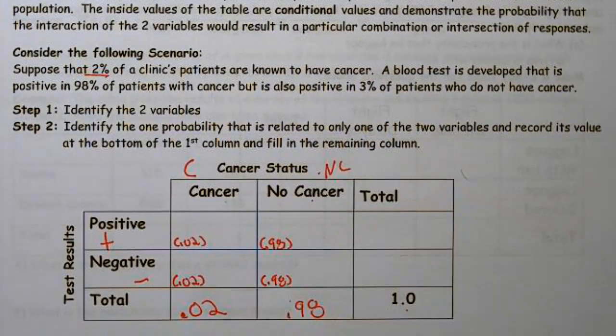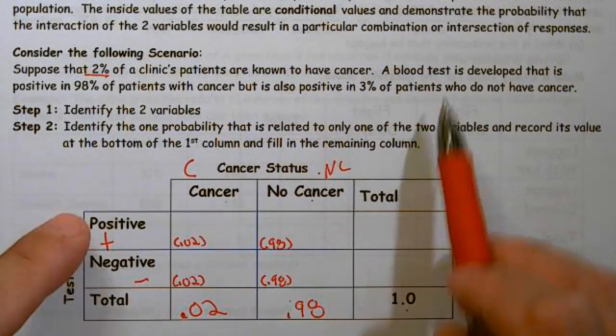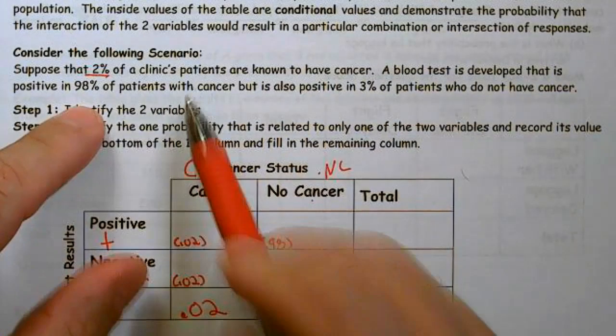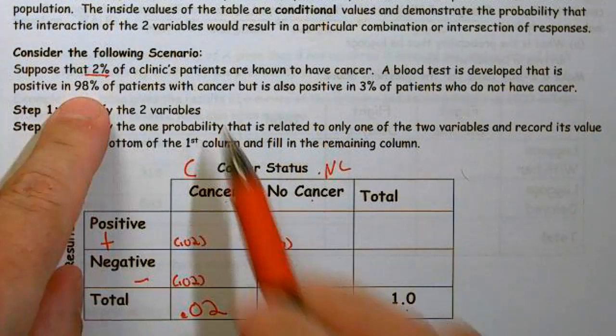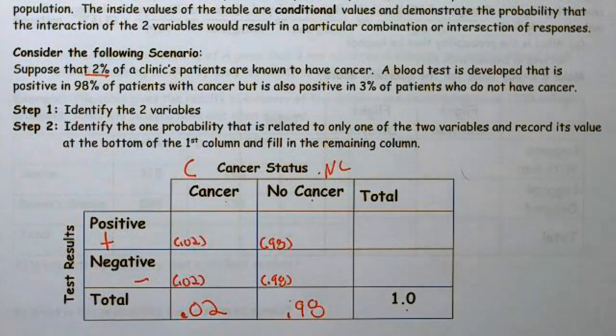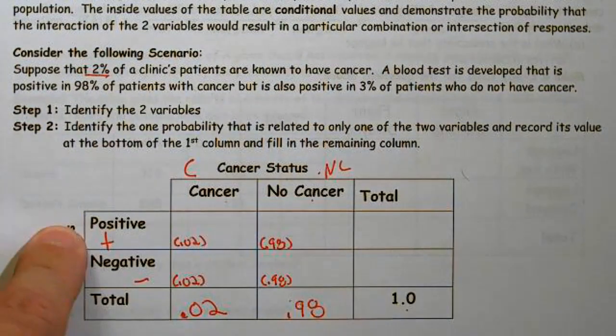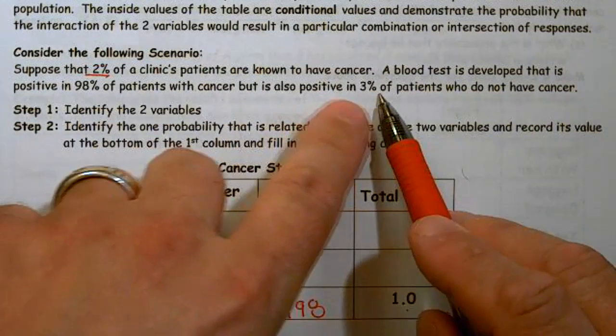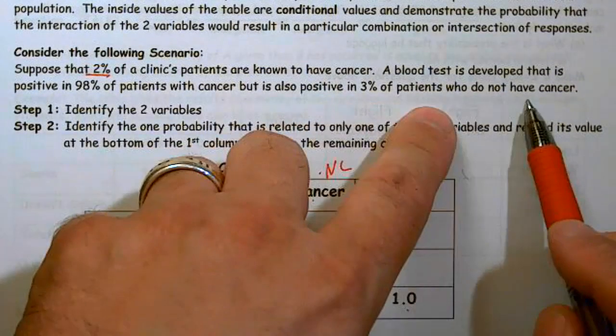All right, so let's look at these other variables and make other percents real quickly. A blood test is developed that is positive in 98% of patients with cancer. Oh, but this is positive with cancer. So that is associated with both variables. It's associated with test results and your cancer status. And it's also positive in 3% of patients who do not have cancer.